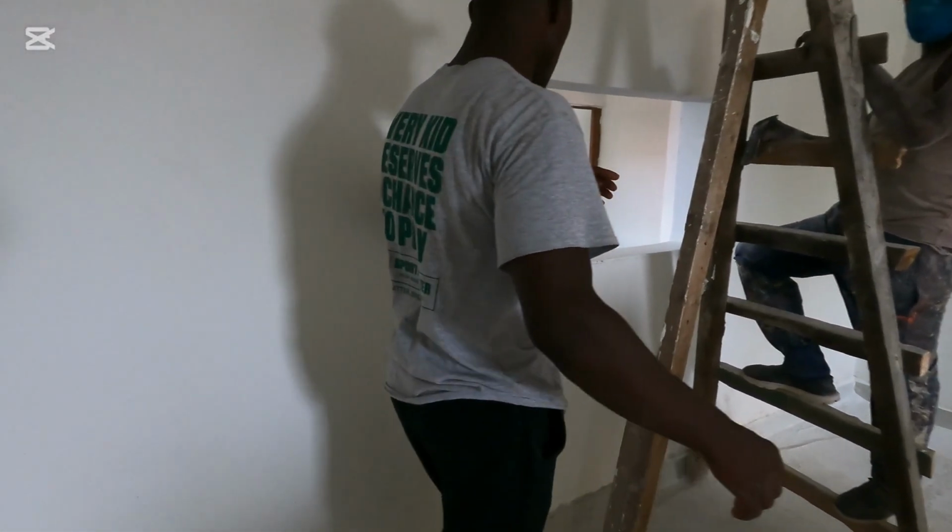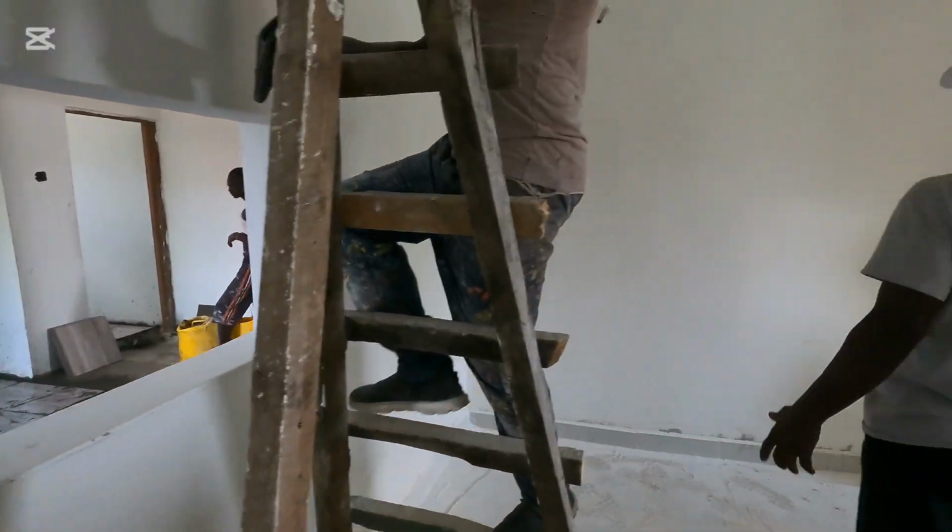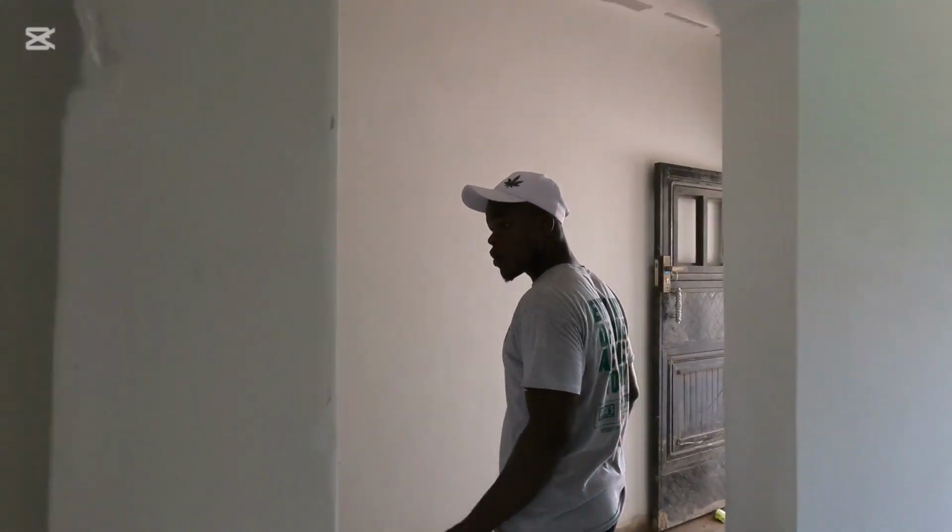This is our serving window. It's a connection from our dining to the kitchen. So this is the serving window. And that's all our cooking room and our dining. So this is where we go back to our corridor.